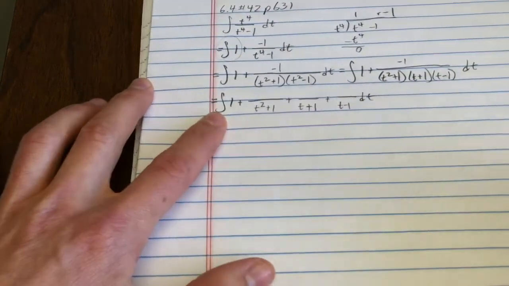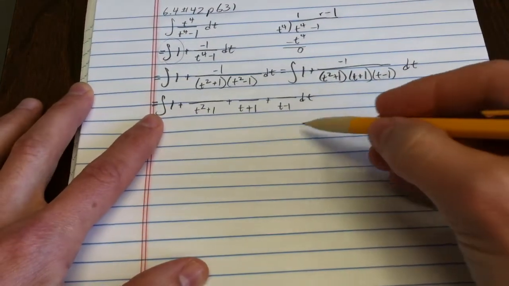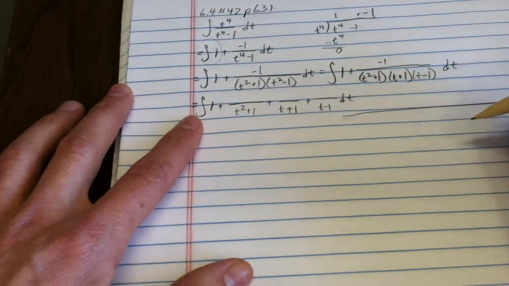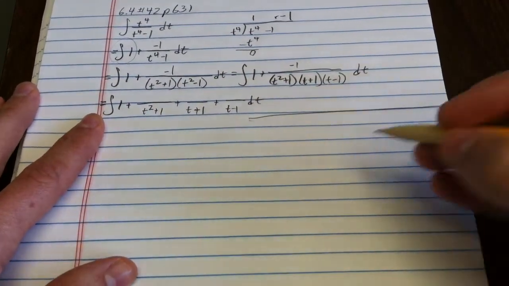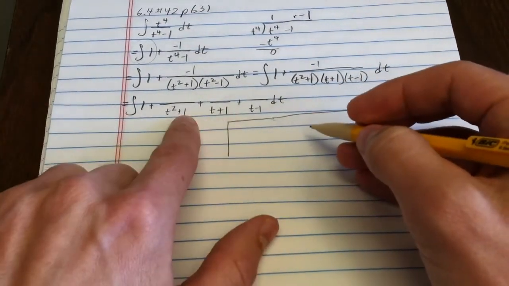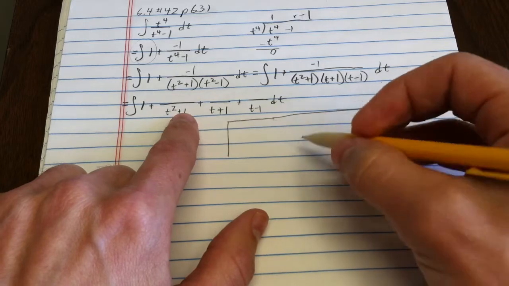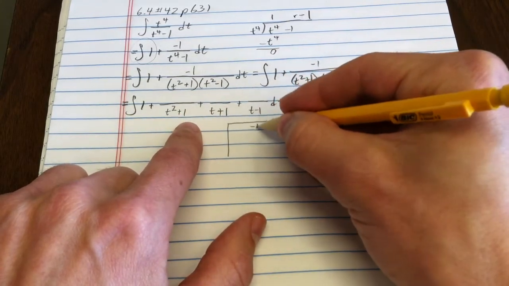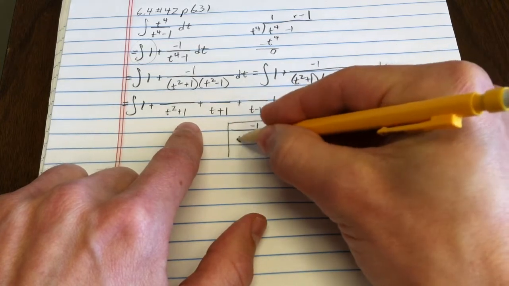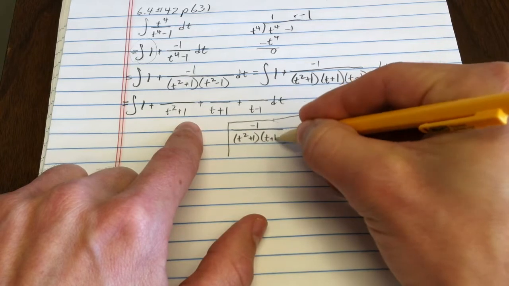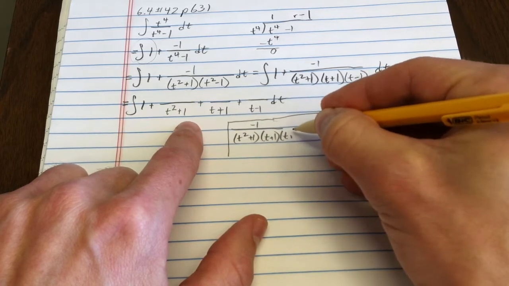And I'm going to move over to this side of the paper maybe and think about how to solve that. Well, I need all of this thing to equal -1 over t squared plus 1 times t plus 1 t minus 1.